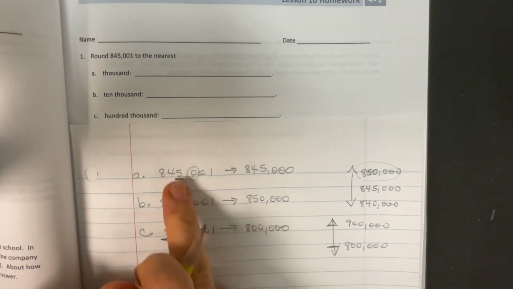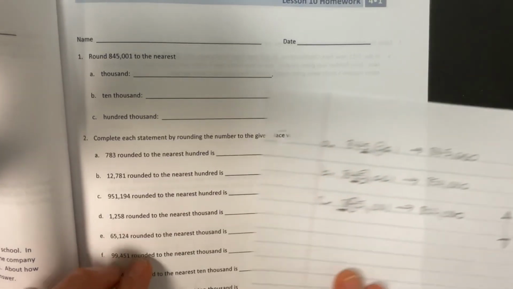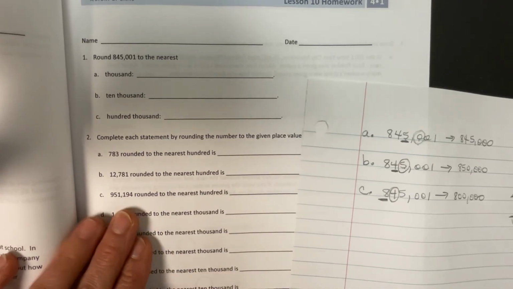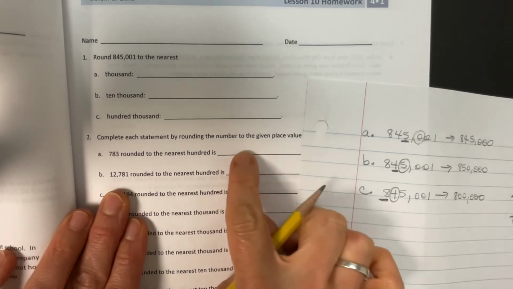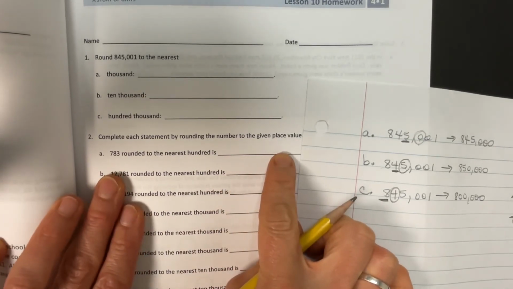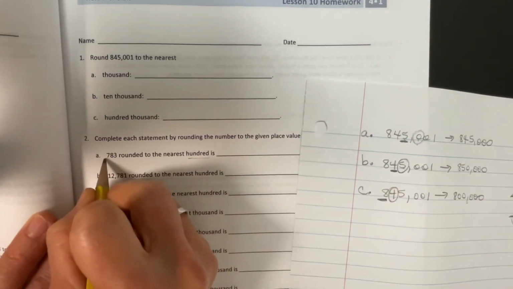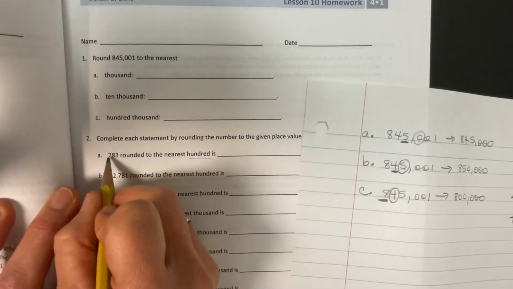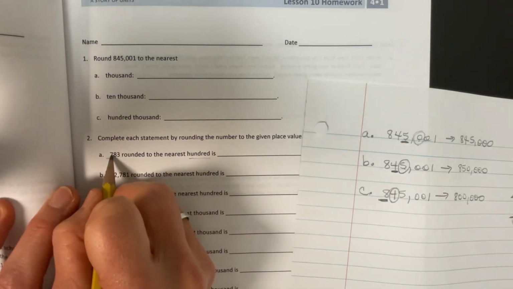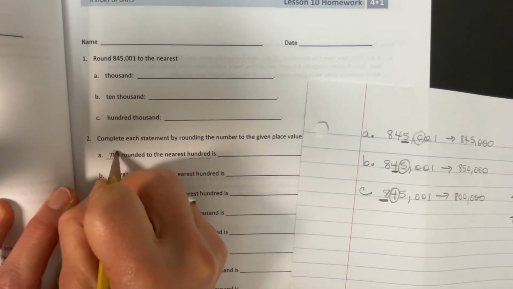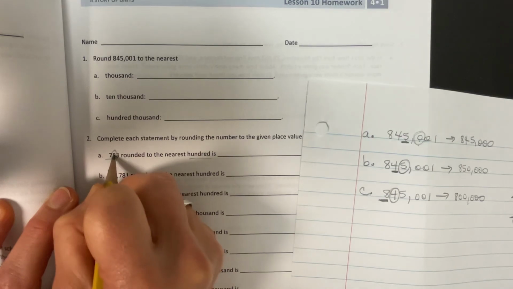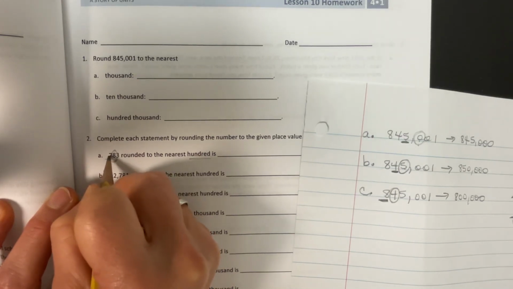Okay, notice I rewrote the numbers so I could underline. The rest of these, you don't have to rewrite the number. You just put the answer over here. But I want to see you underlining. For instance, this says 100. I want you to underline the hundreds place. That means 700 is at the bottom. The next one up at the top is 800. Then I look to this number. Am I past the midpoint? Yes. So that tells me to go up to the next 100. It would be 800.